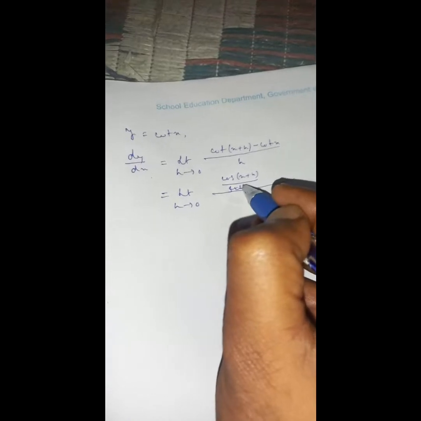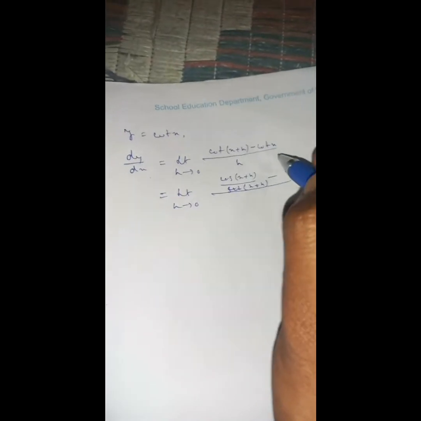Cot of x plus h can be written as cos of x plus h by sin of x plus h, minus cot x, which can be written as cos x by sin x.